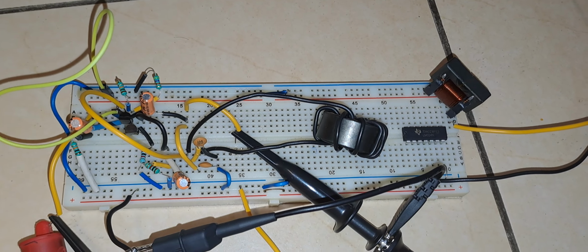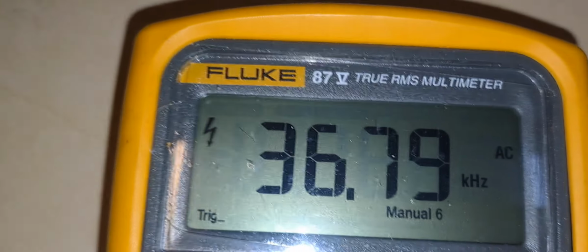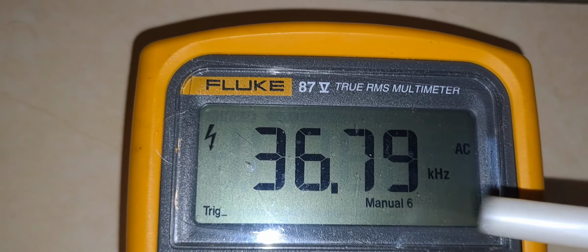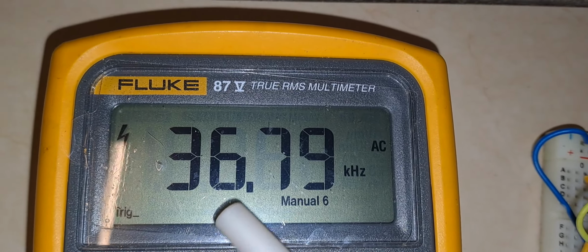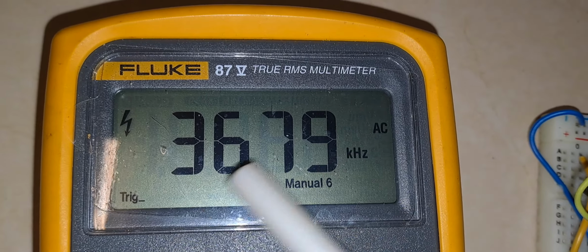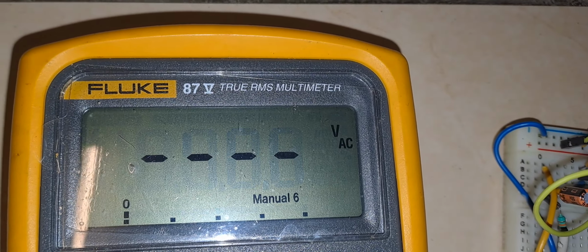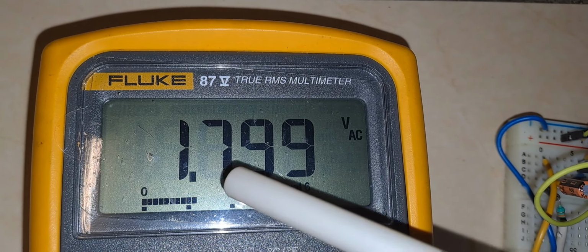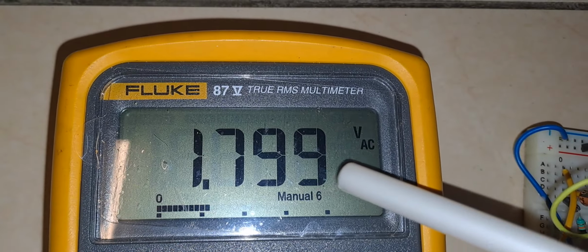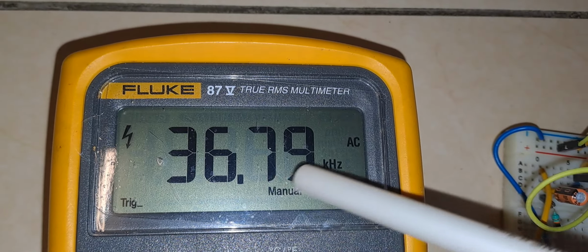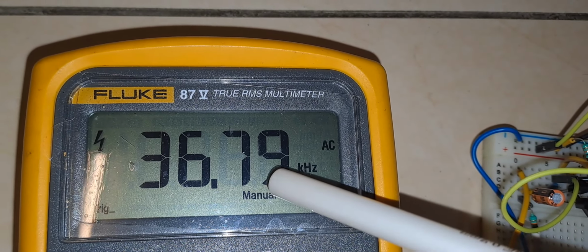Let us discuss. First we will see the output frequency and the output voltage. As you can see here, this oscillator is oscillating at a frequency of 36 kHz. And here you can see the duty cycle of the waveform is 48% and the voltage is nearly 1.8 volts AC. Now here you can see the frequency is 36.79 kHz.